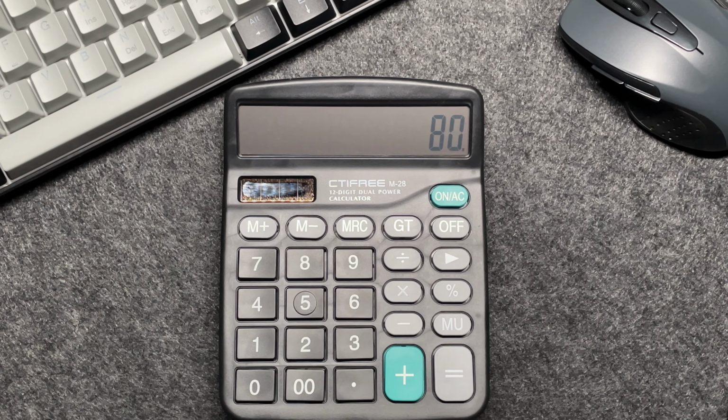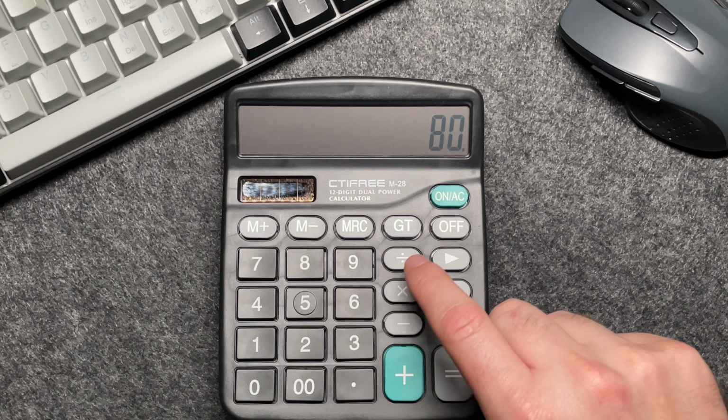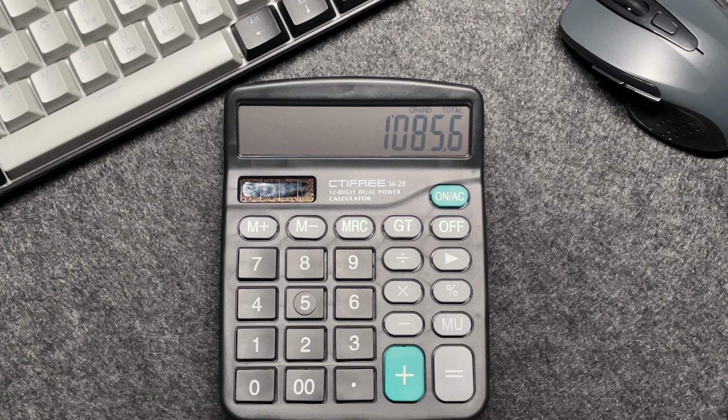So, by multiplying the original price by 80 and then using the percentage button, you're effectively calculating 80% of the original price, which gives you the final amount after the discount. So, finally, let's press the percentage button, and voila, the final amount after a 20% off is $1,085.60.